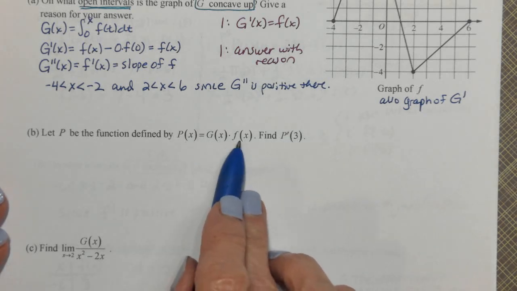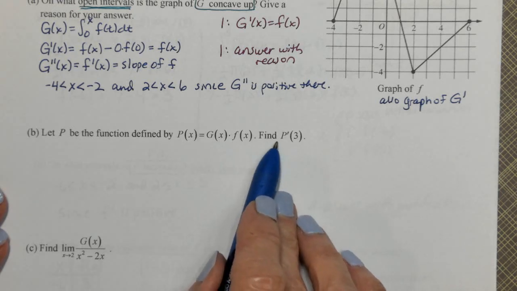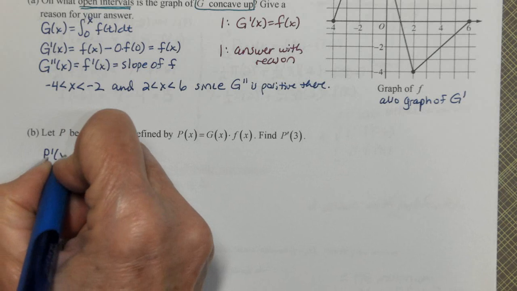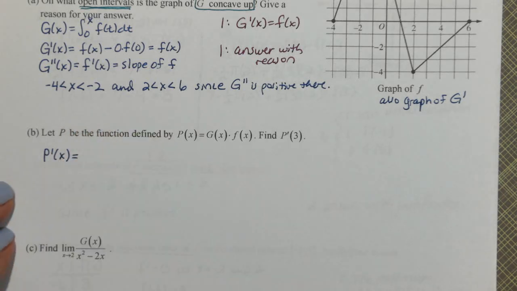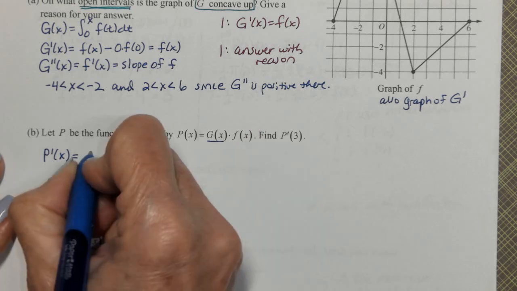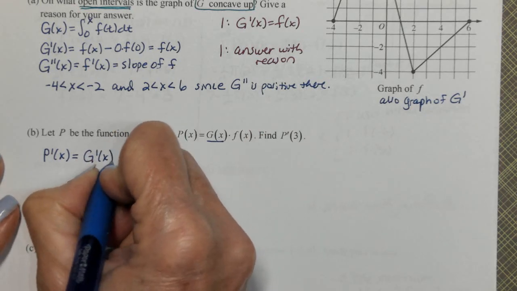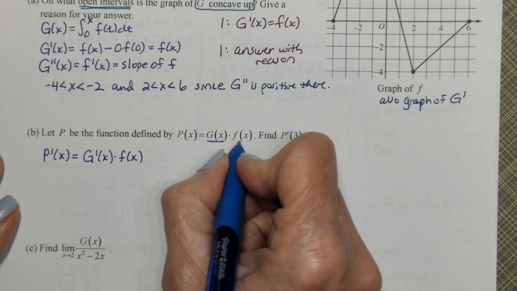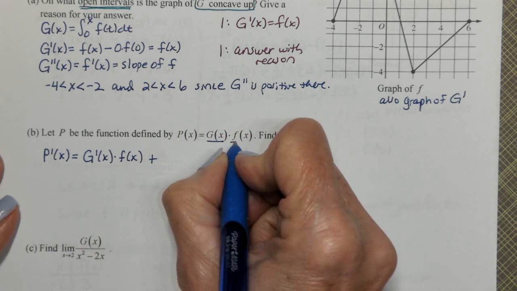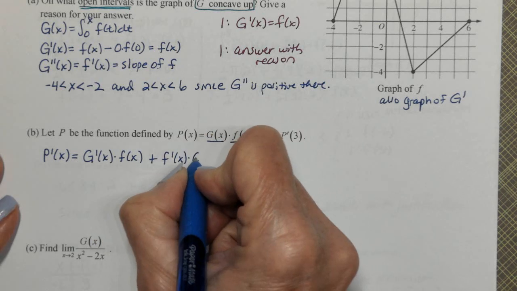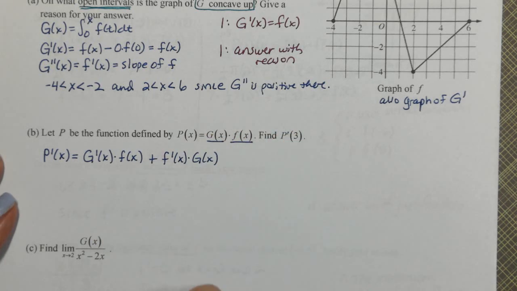Well, P is a product, so I need to use the product rule to find the derivative of P. So first I'm going to find P prime of x, and then I'll plug in 3 for x. The derivative of g is g prime times f left alone, plus the derivative of f times g left alone. Okay?